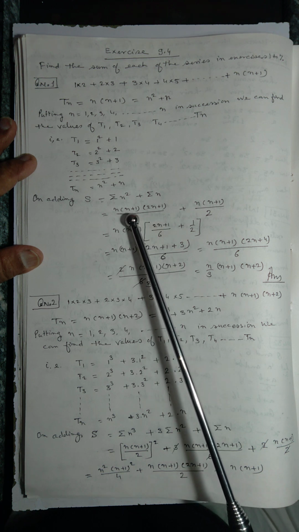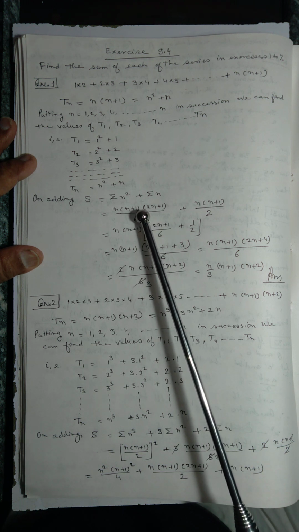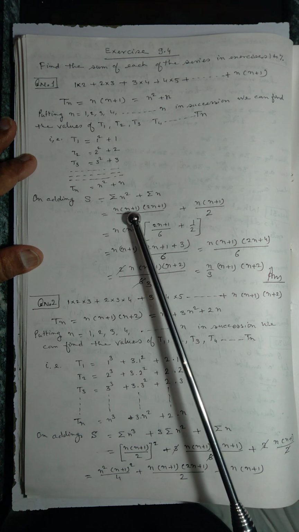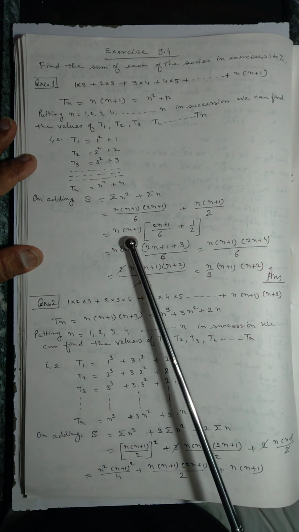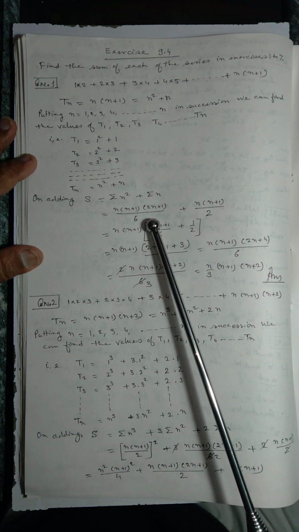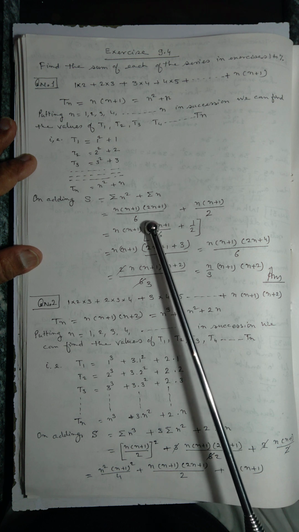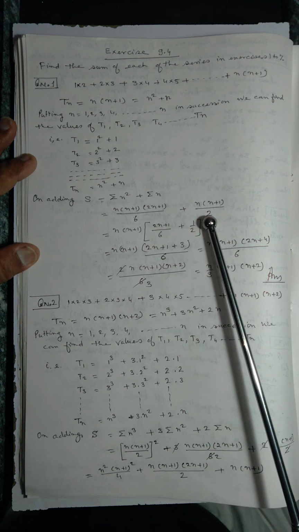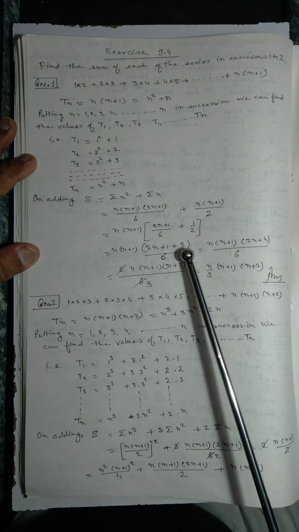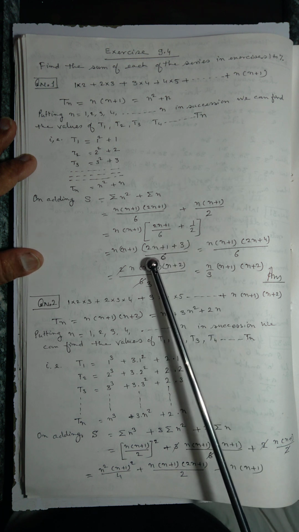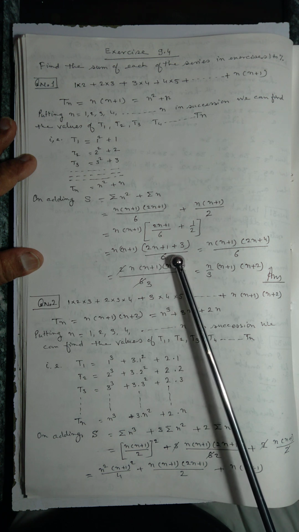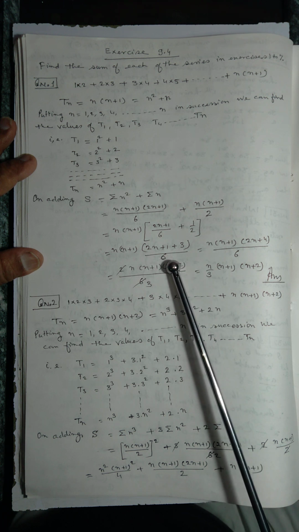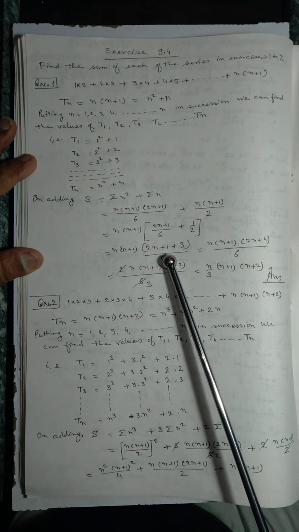So if you see the common factors which we can take out is n into n plus 1, n into n plus 1. I have taken it common. The remaining parts are 2n plus 1 by 6, here 1 by 2. Now you can solve it. You see, it is already common. So 2n plus 1 plus 3 by 6. You just solve it. You see 3 plus 1, that is 4.